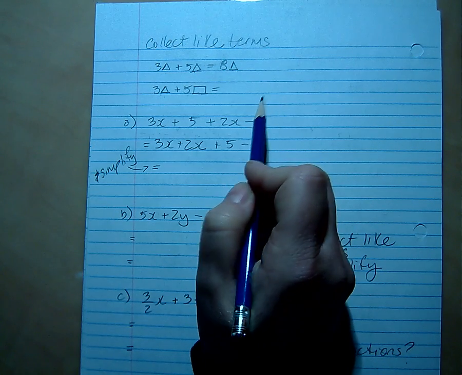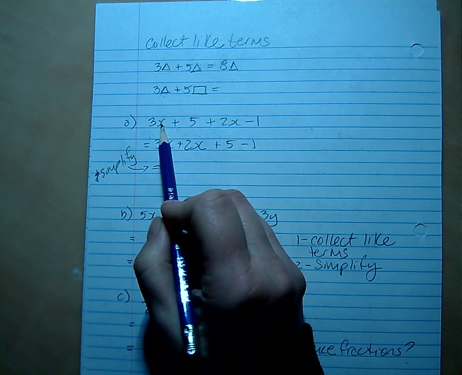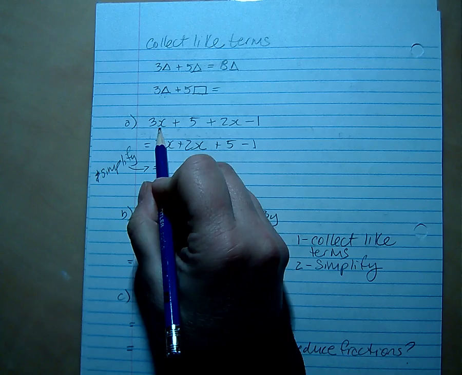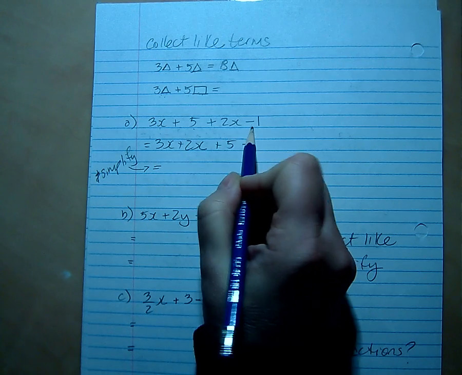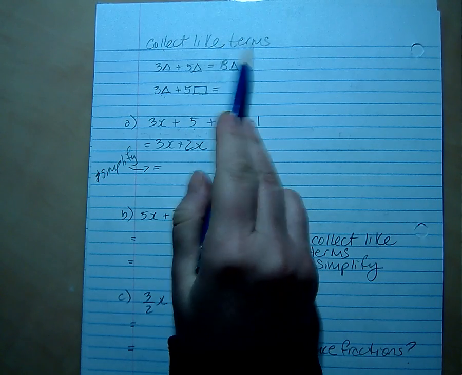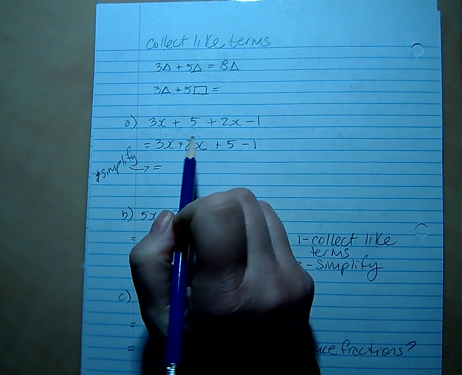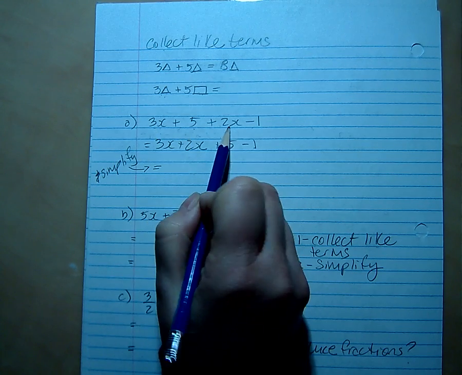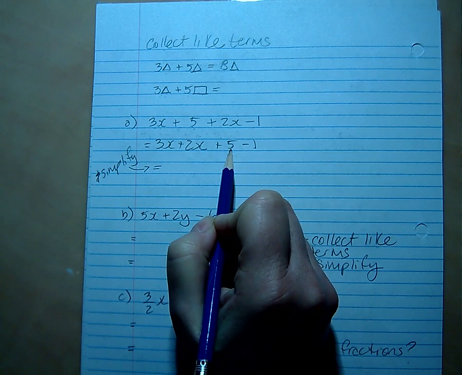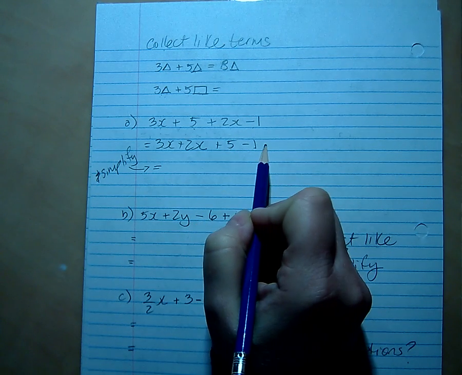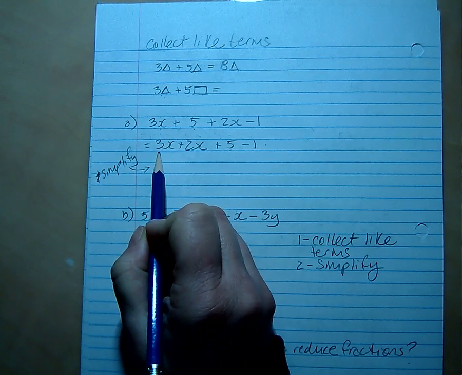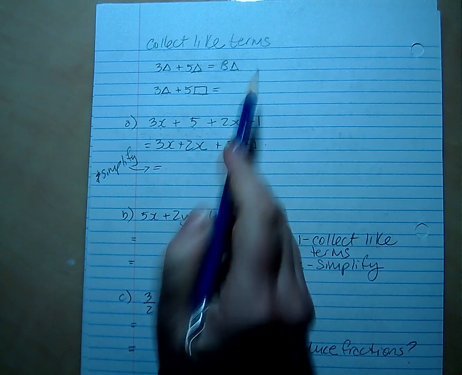Now, in algebra, we don't use shapes. We use X and Y and different letters. So here, when we have 3x plus 5 plus 2x minus 1, what we're going to do is collect the terms that are similar. We call it collect like terms. So here I rewrote this so that the x's were together, and then I put it so that the constants were together. So this part is called collecting like terms, and the next part is called simplifying, where you do actually collect those terms and simplify.